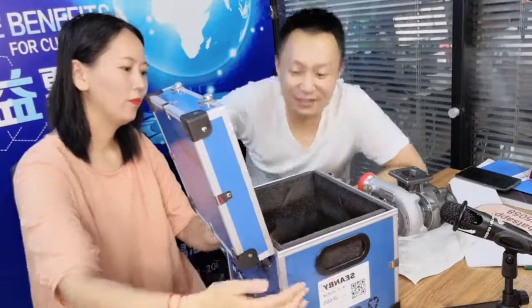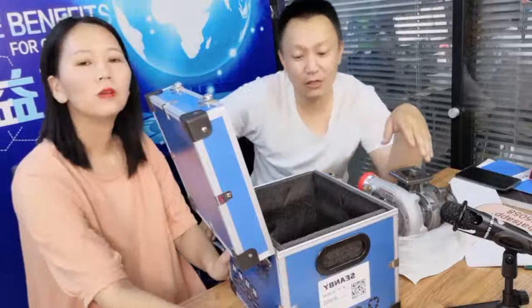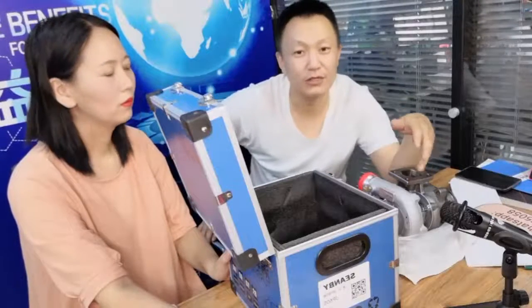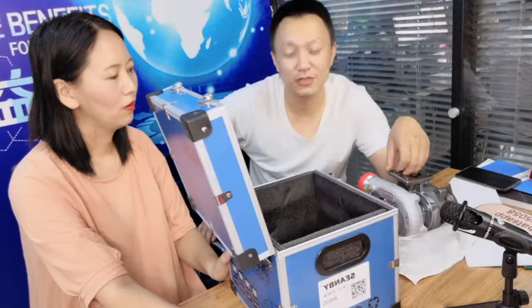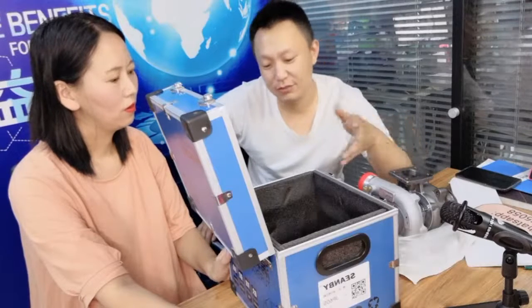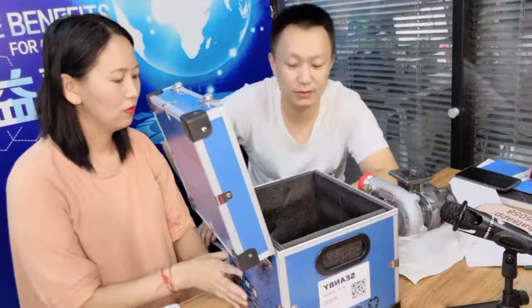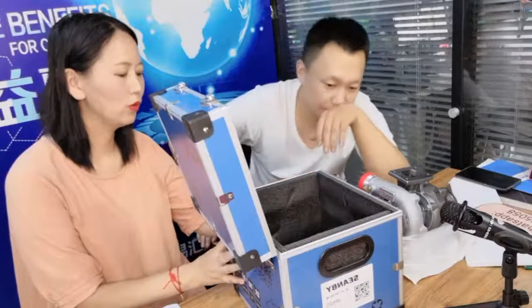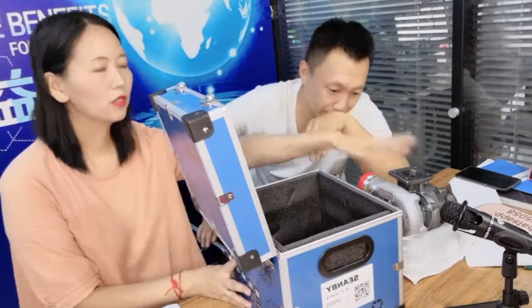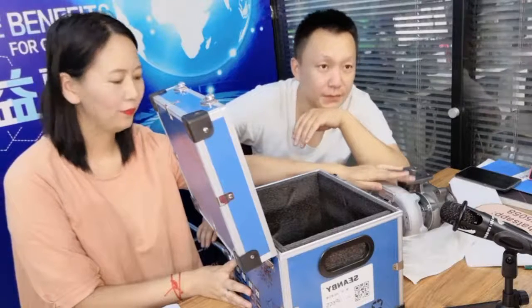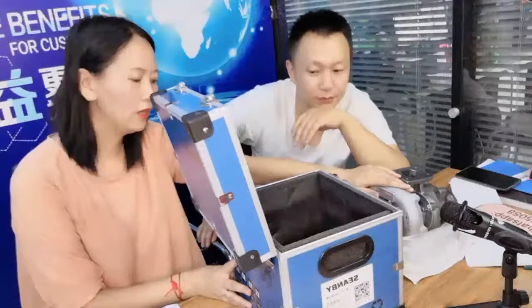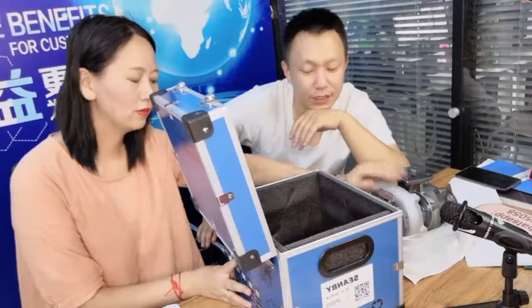It's great. We talked a lot about this turbocharger, but we didn't tell you about its type. Next, let me tell you that the model of the turbocharger is GP60S. Yes, this is a model of this turbocharger.